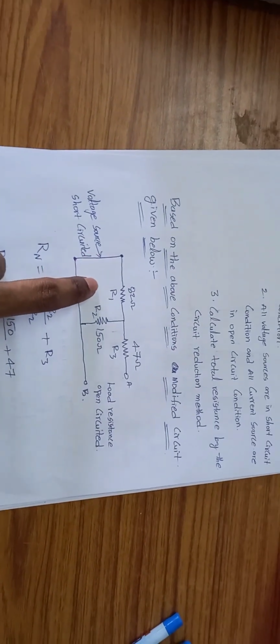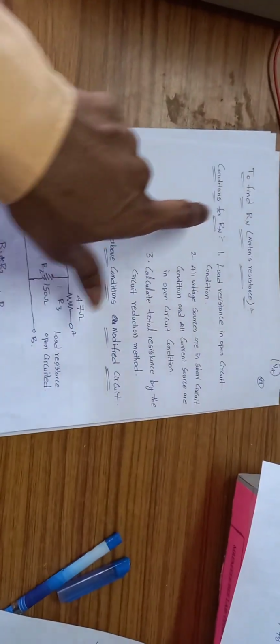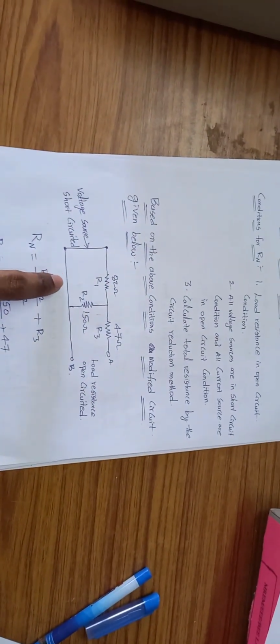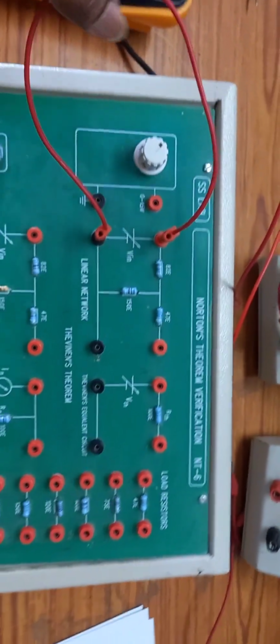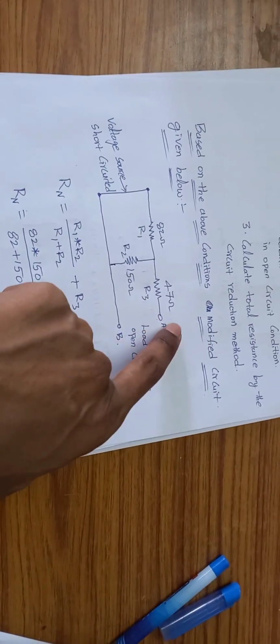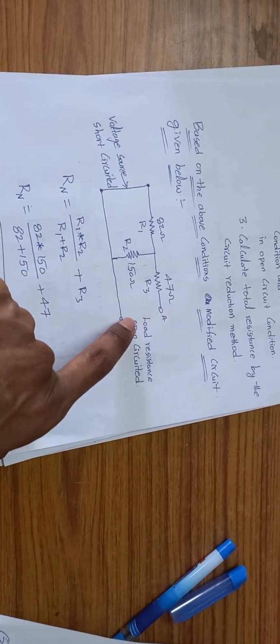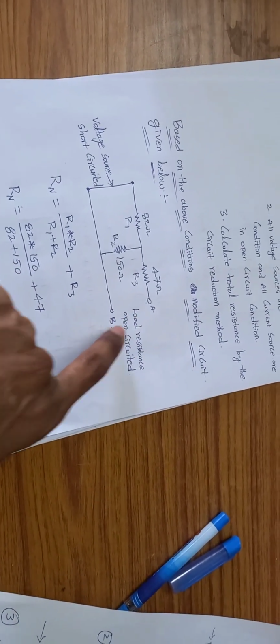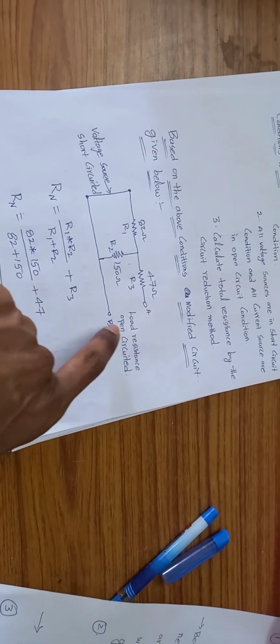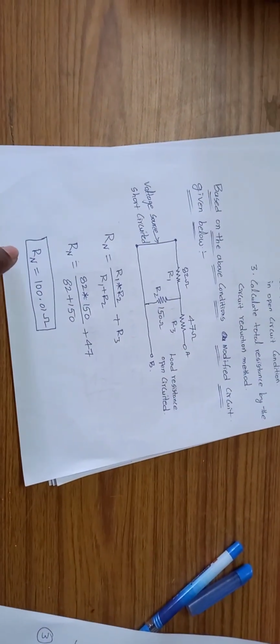This is our Norton's resistance measuring circuit. Okay, so these are the conditions and this is the Norton circuit diagram. So according to this circuit diagram, voltage source we need to short circuit. I am going to do a voltage source short circuit. Then we need to measure the Norton resistance between these two terminals, A and B. It means where we made an open circuit, that place only we need to connect one multimeter, then we can get the Norton resistance value.